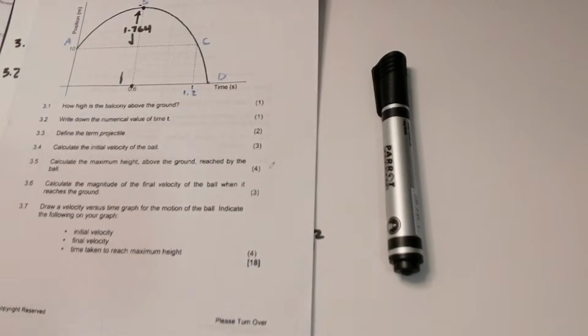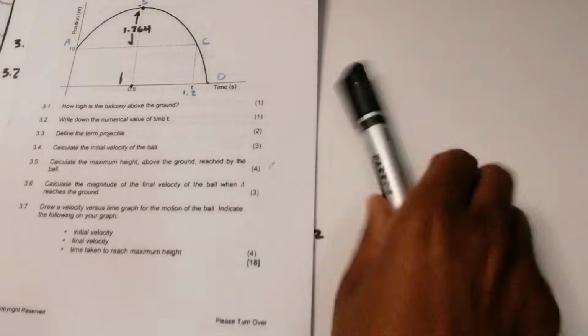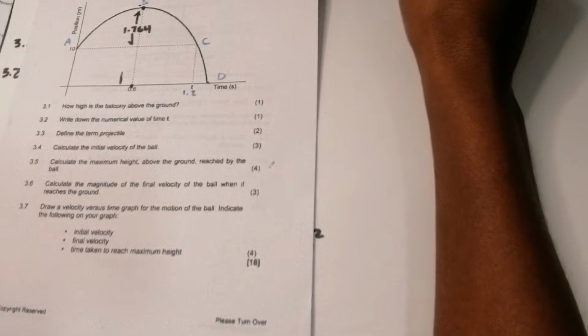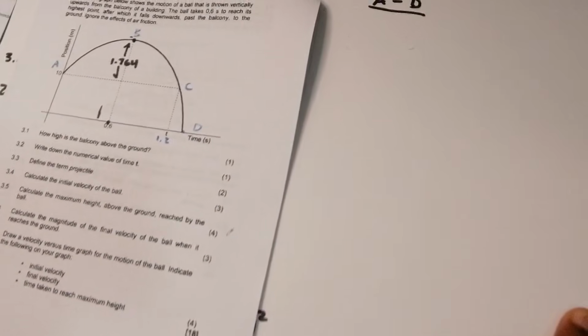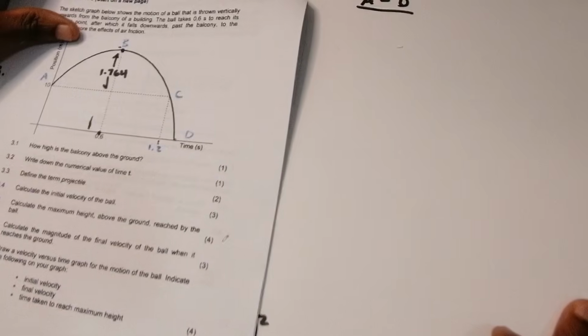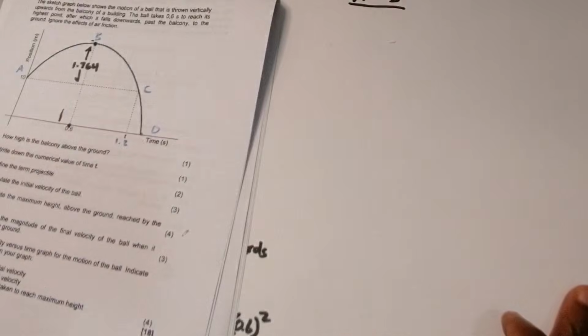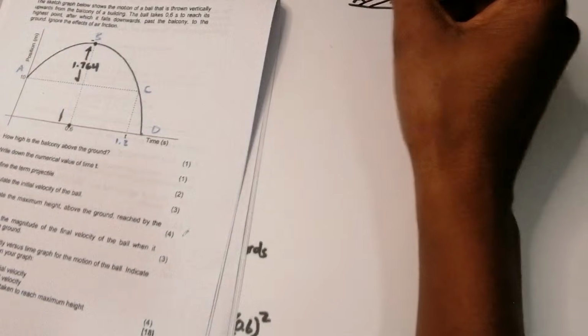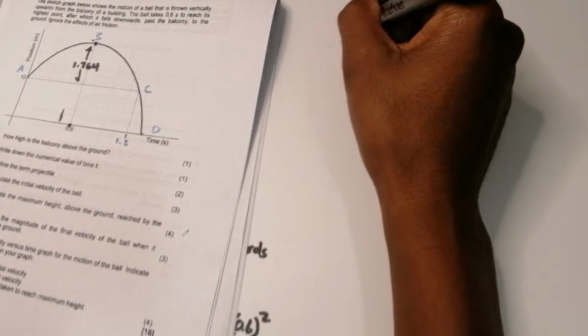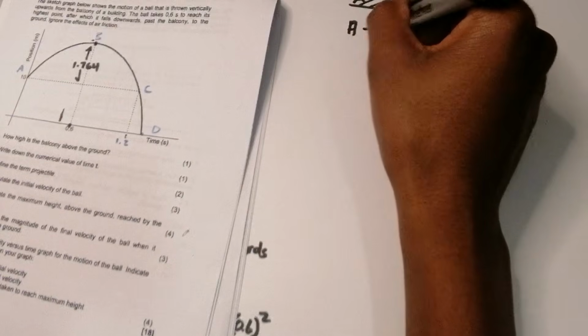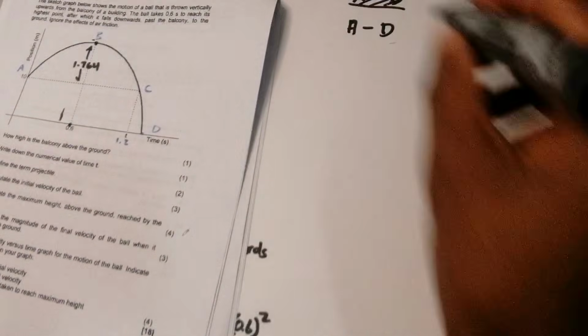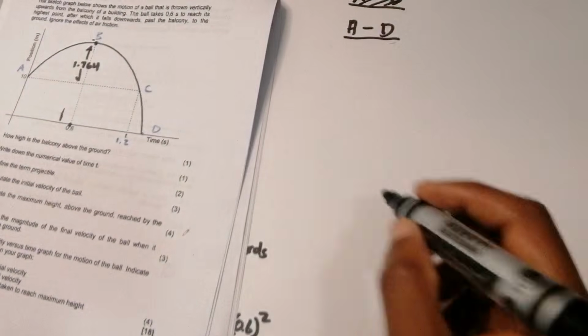Look, there are several ways. You can take information from A till D. Now please, I want you to remember this carefully. We are going to take information between A to D, and we're going to say, okay, between A to D, let me write it at the bottom here so that everyone can see it. Right, information between A to D.